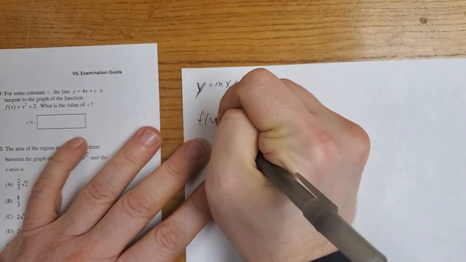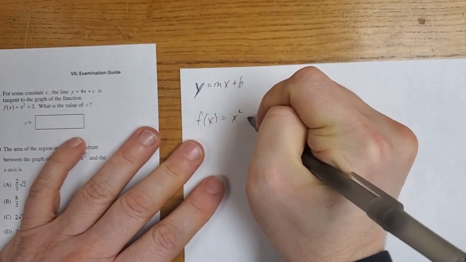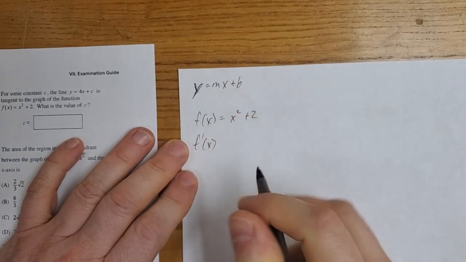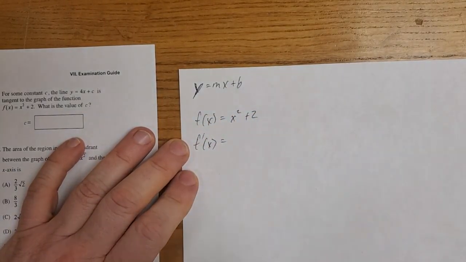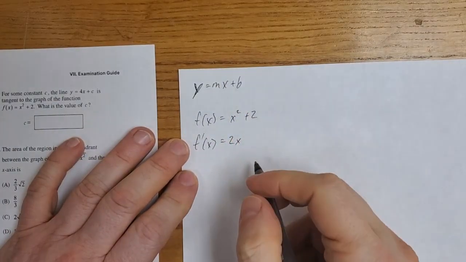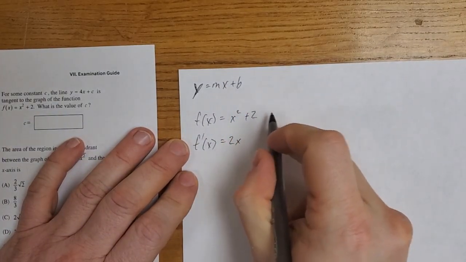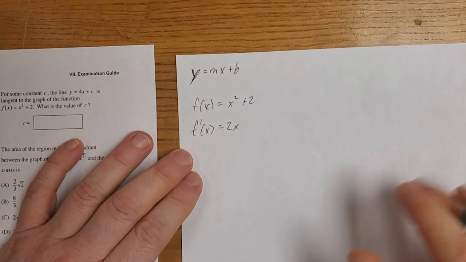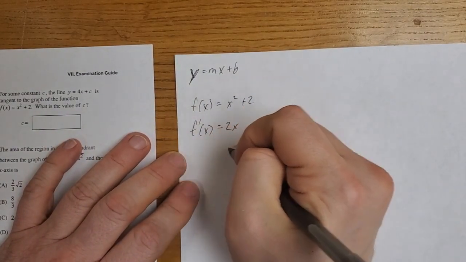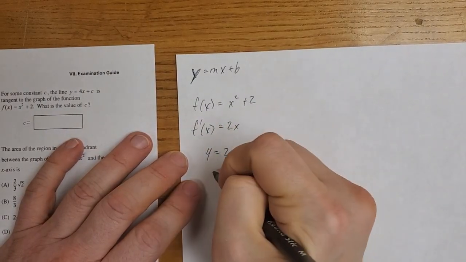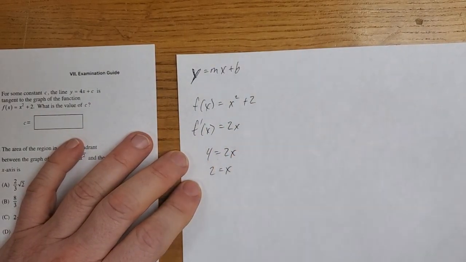So we have f of x equals x squared plus 2. And we need to know the derivative. So a pretty straightforward one. Bring the 2 down. 2x, 2 minus 1 is 1. And the 2 doesn't have an x on it, so it just goes away completely. So where is this going to be equal to 4? Obviously at x equals 2.